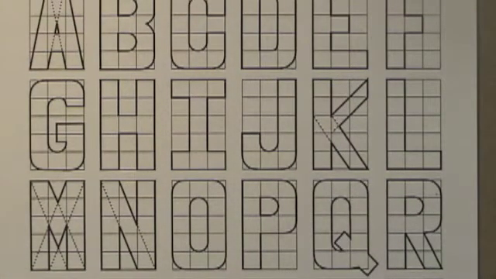Another example of reference grids can be used to make block letters. This way you can transfer them, make them larger, make them smaller, and distort them for whatever your needs are.